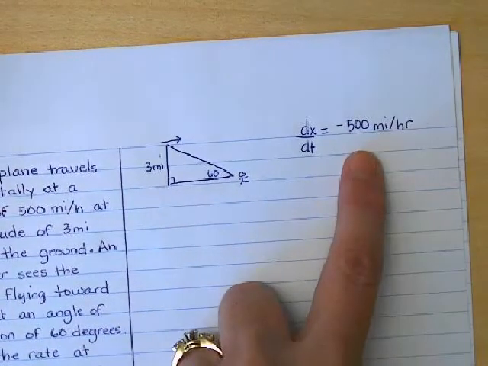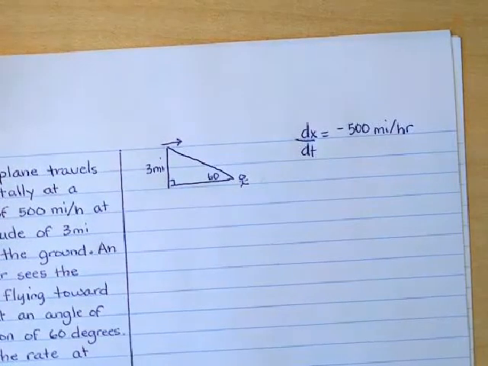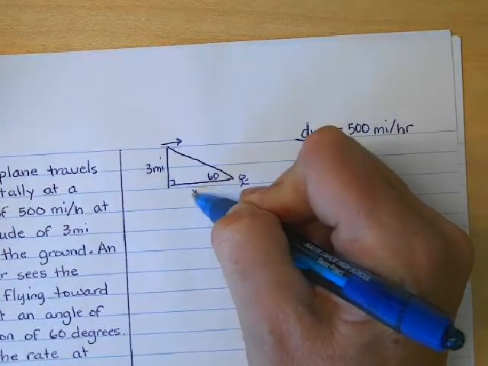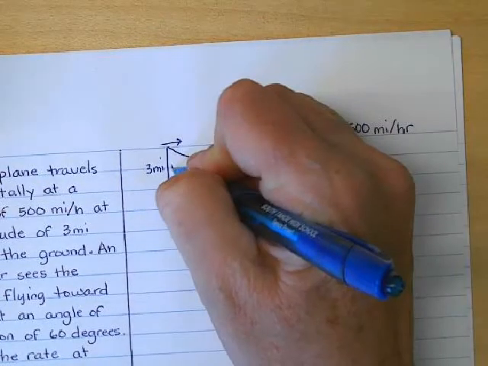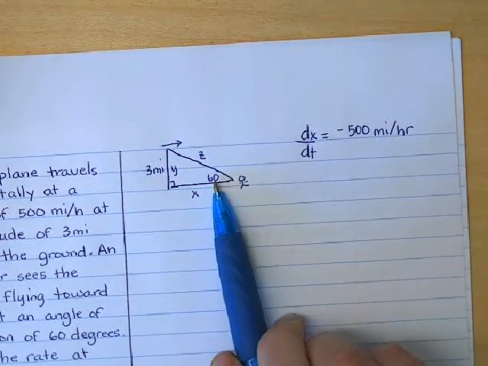The way that you tell that is you think, is it getting closer or is it getting farther away? What else do we know? We have an X right here, we have a Y, and we have a Z.